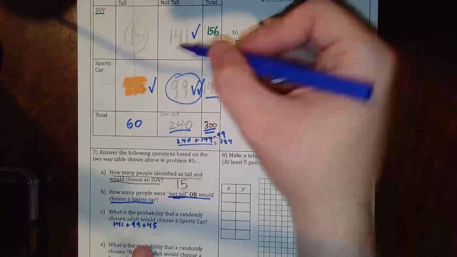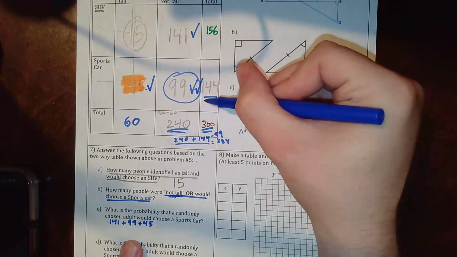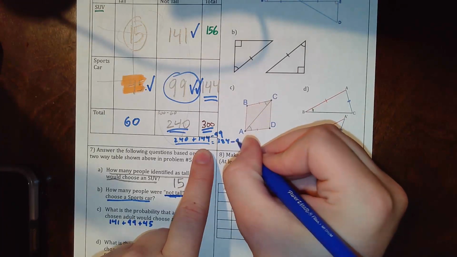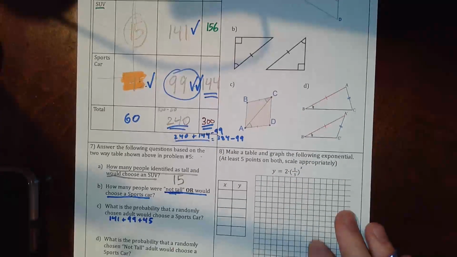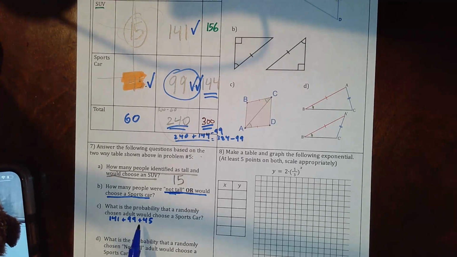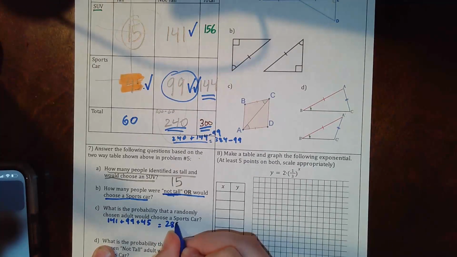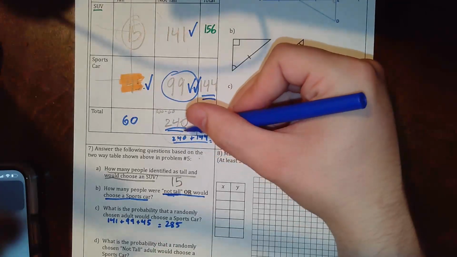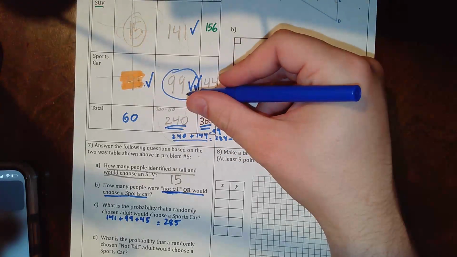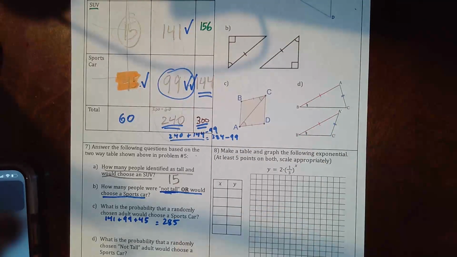So again, the first way is just to add up the three numbers. The second way is if you're going to use the totals, be sure that you not only add them up, but you also have to subtract 99. So let's see what that number would be. 141 plus 99 plus 45. It's 285. Now doing it the second way, with the totals, 240 plus 144 minus 99. The answer is 285. We get the same answer of 285.